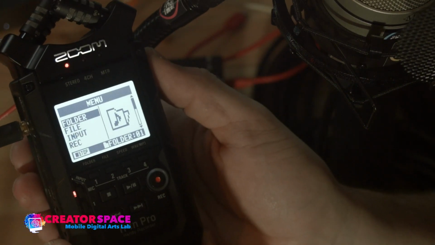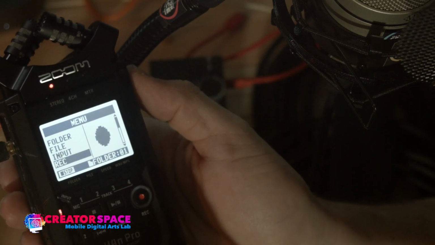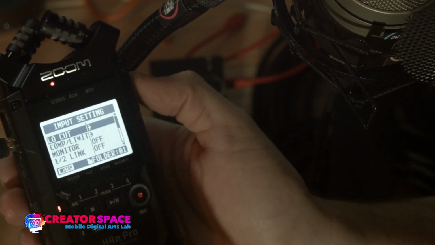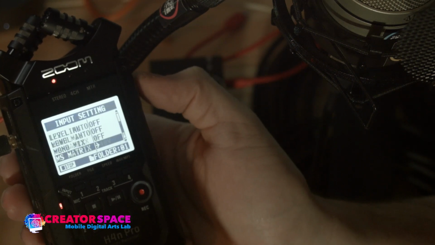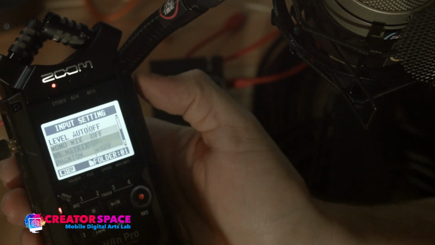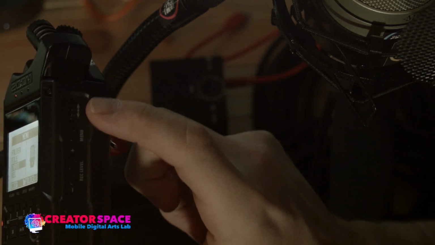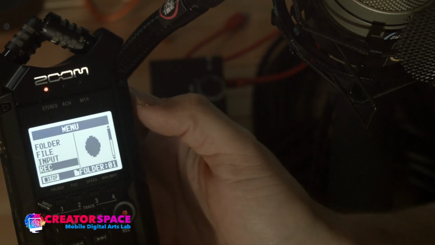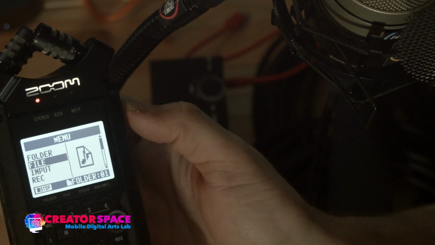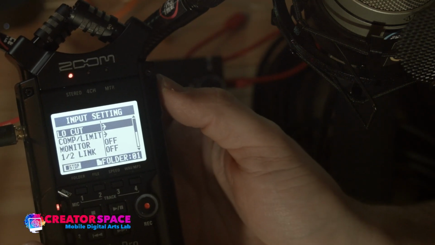Okay, and what we can do is I'm going to just scroll down. There's a side scroll here. And under input, so once again, I'm going to hit menu, and there's a little scroll wheel here. Menu and then the scroll wheel. So menu, okay. I'm going to scroll to input. Press the scroll wheel. That takes us to the input settings.